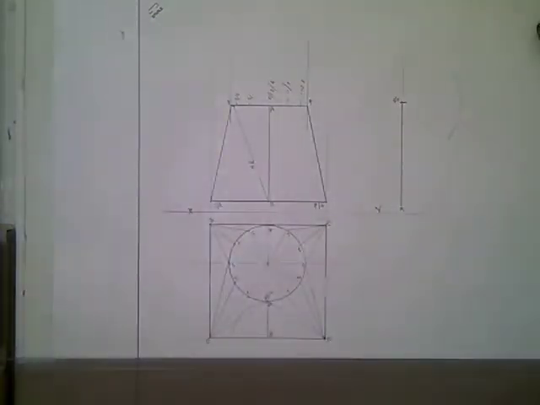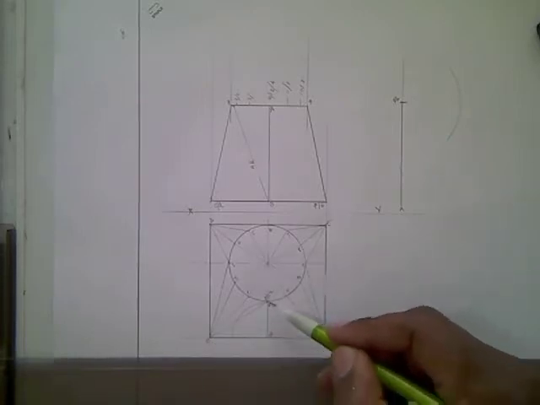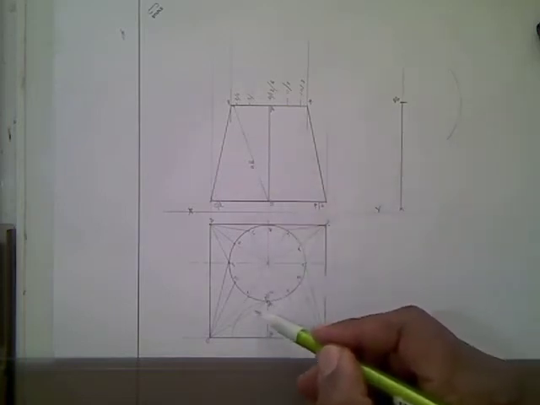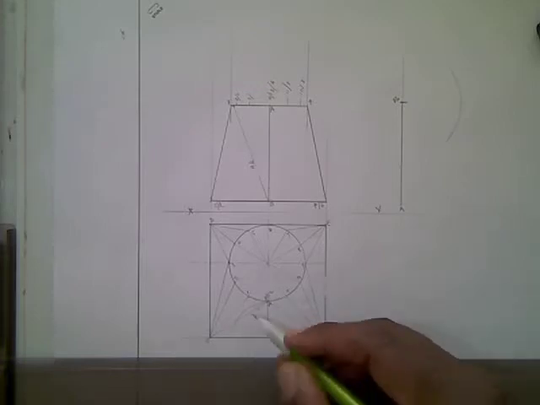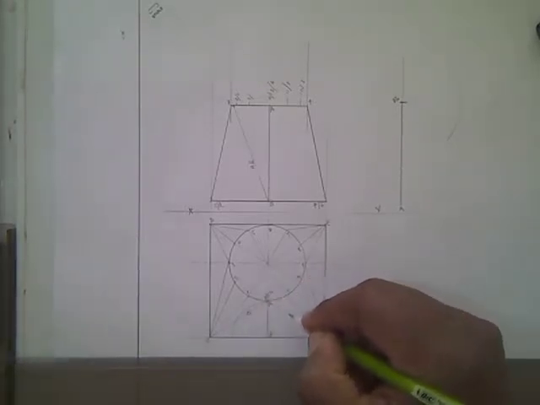Like I've shown in the previous video, we are using triangles A, B, C. So now BA, we found the true length. There it is. AB, we don't know the true length. But what we know is that this true length will be the same as this true length.